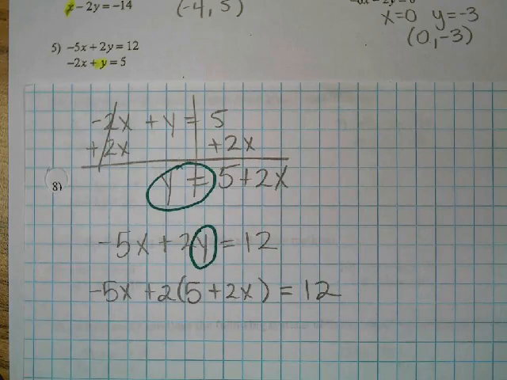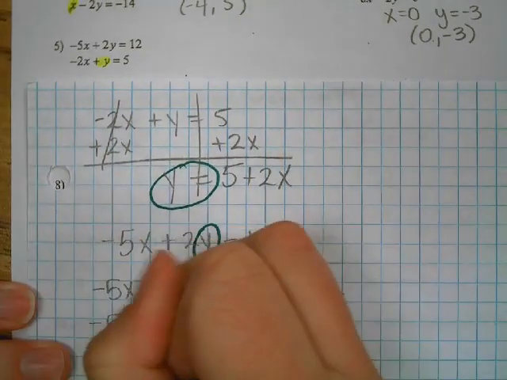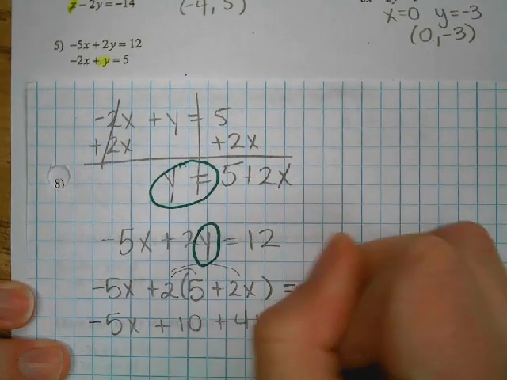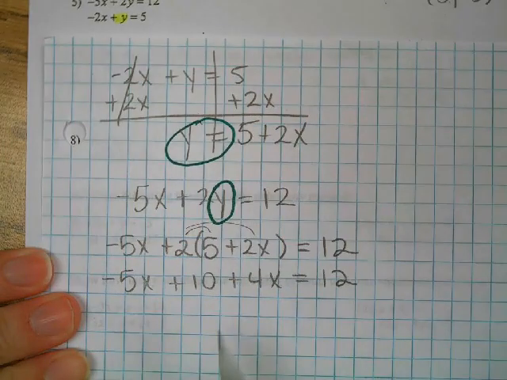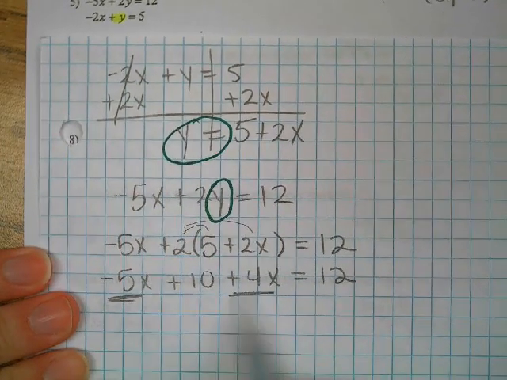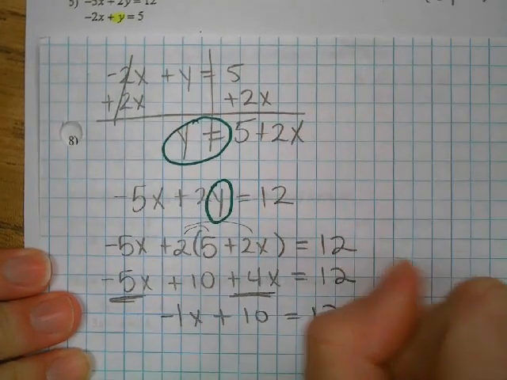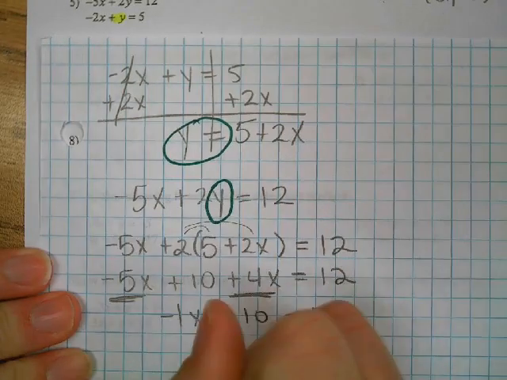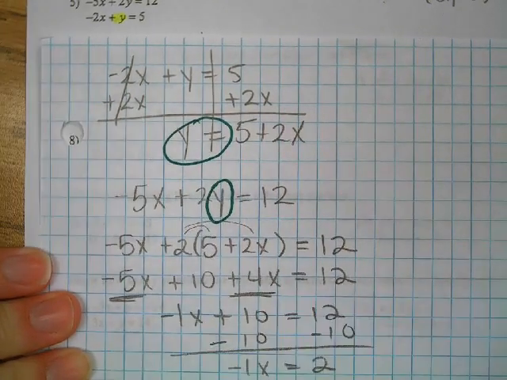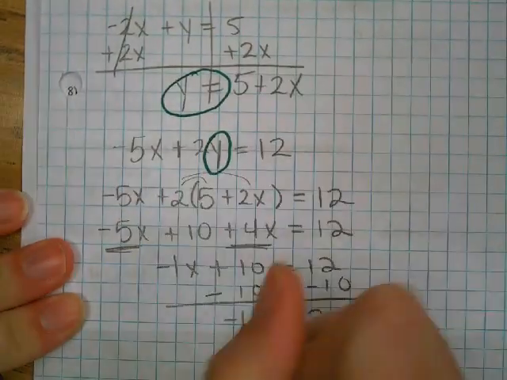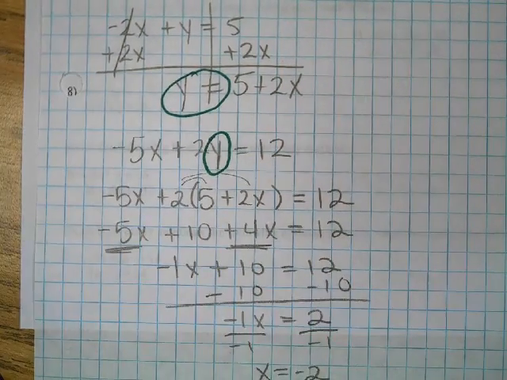So I'm going to solve this for x. Start by distributing. Then combine like terms. Negative 5x plus 4x is negative 1x. Subtract 10 on both sides. And then divide by negative 1. So x equals negative 2.